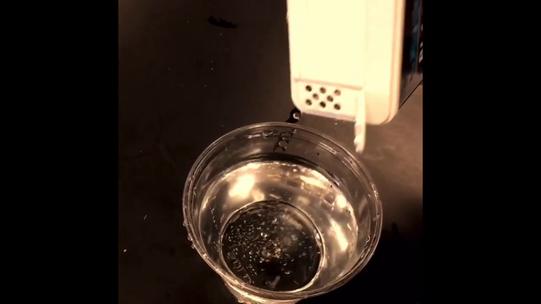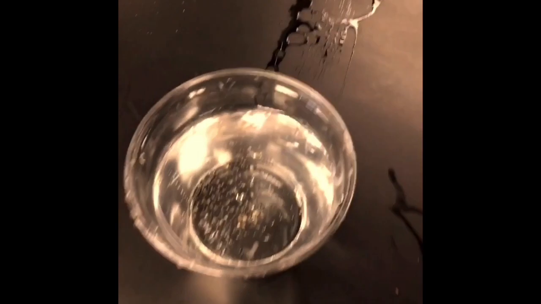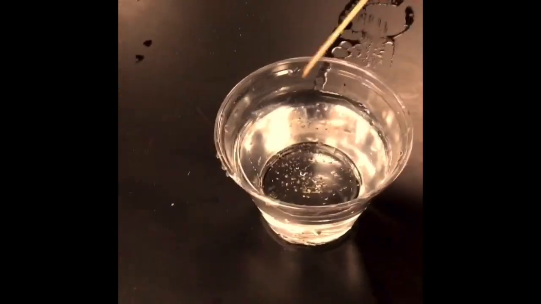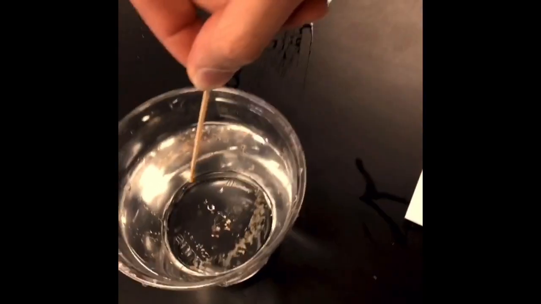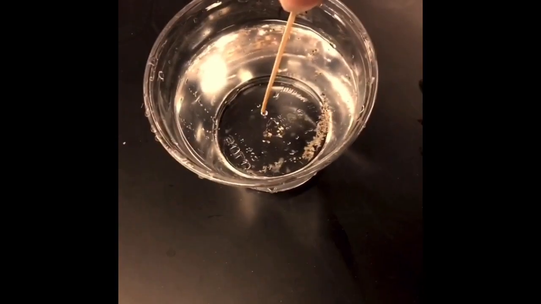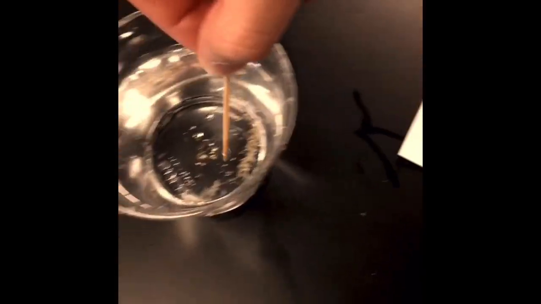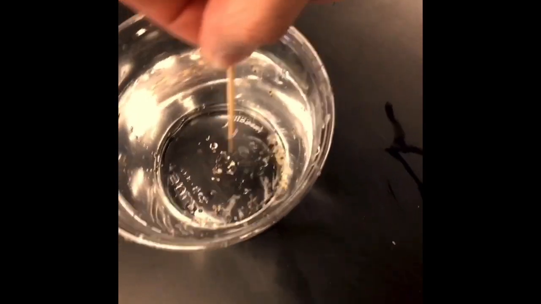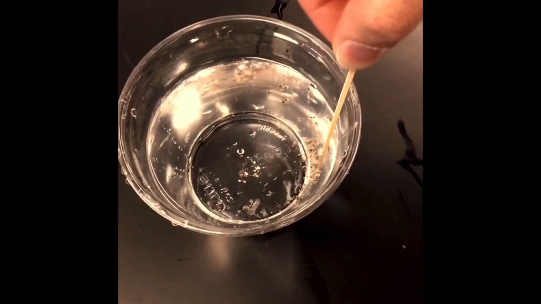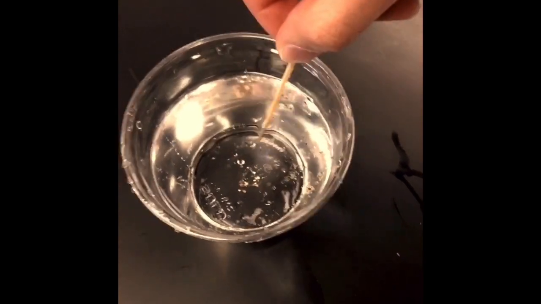So we added pepper to our solution. Well, not solution, it's just water. And as you can see, water is polar, and since it's polar, a lot of hydrogen bonding is happening and it makes water cohesive, and that cohesion causes a lot of surface tension upon water.